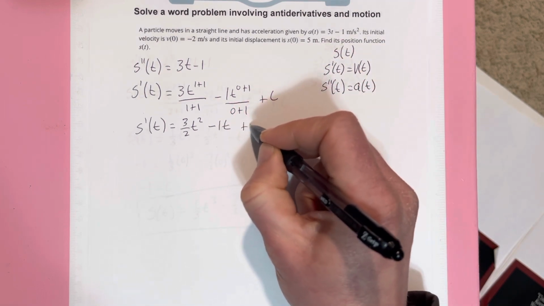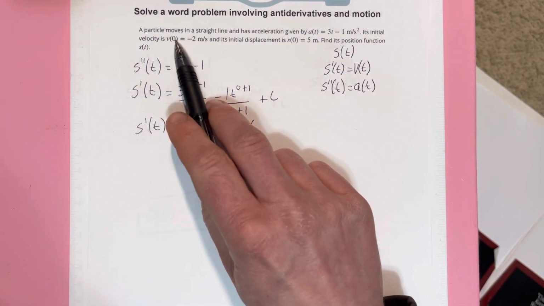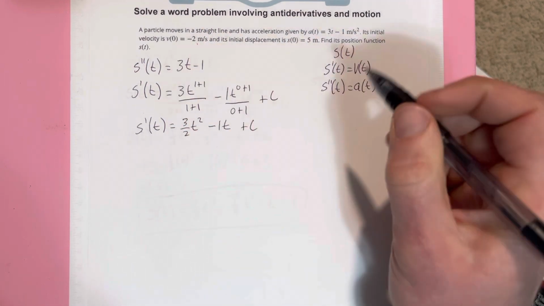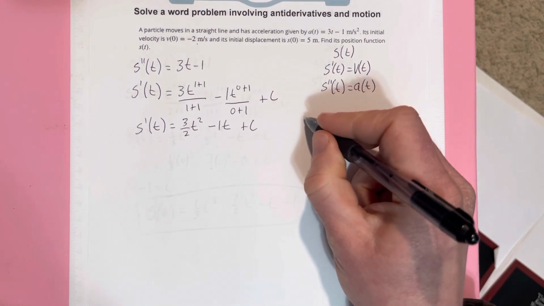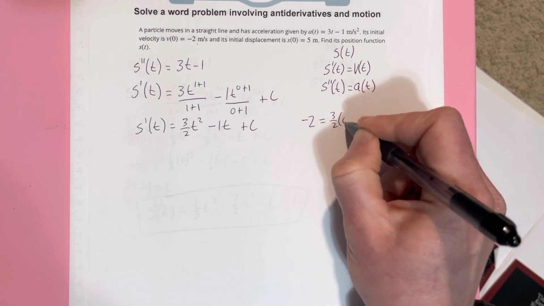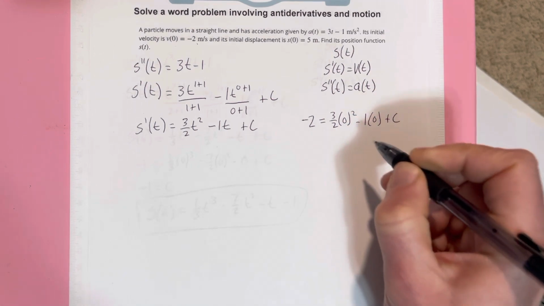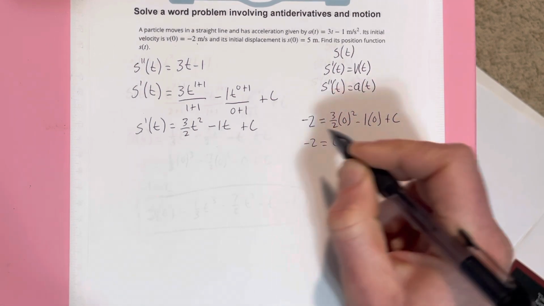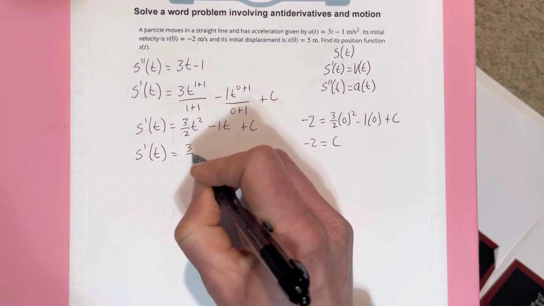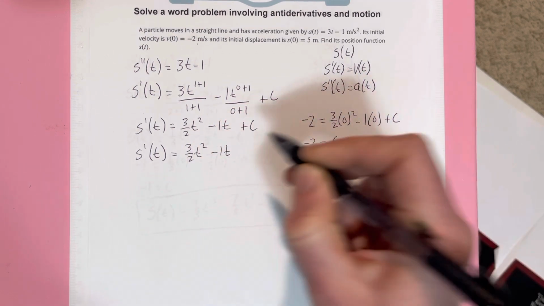plus c. And they tell us that the velocity, which is s prime, of 0 is negative 2. So we can find that c by plugging in 0, negative 2. So we're going to do that over here. We're going to say negative 2 goes in for s prime of t is equal to 3 over 2 times 0 squared minus 1 times 0 plus c. So you end up with negative 2 for c. So s prime of t is equal to 3 over 2 t squared minus 1t minus 2.